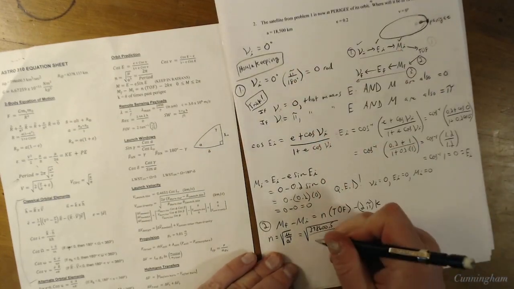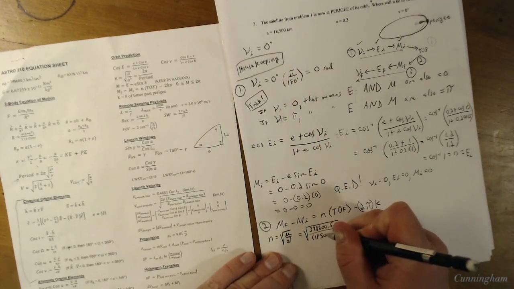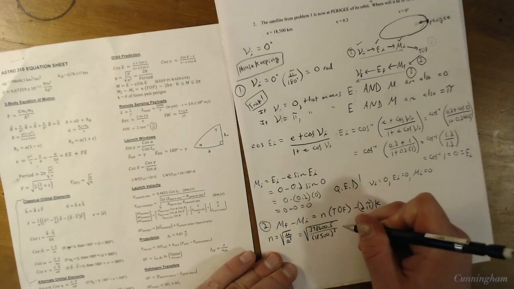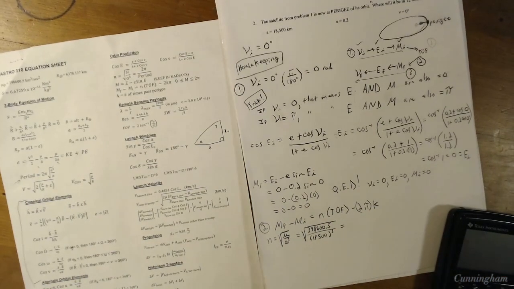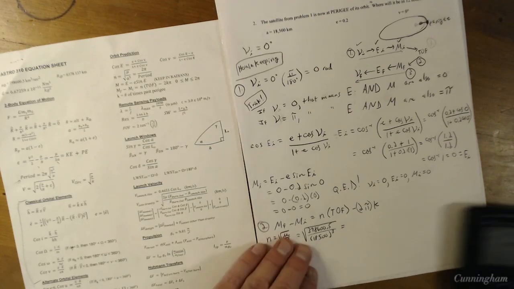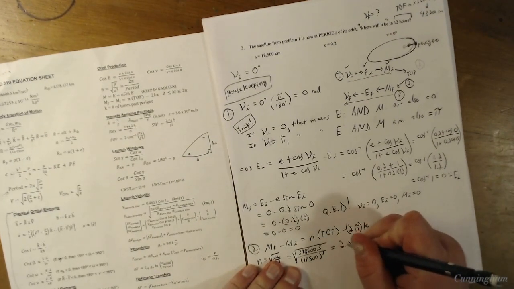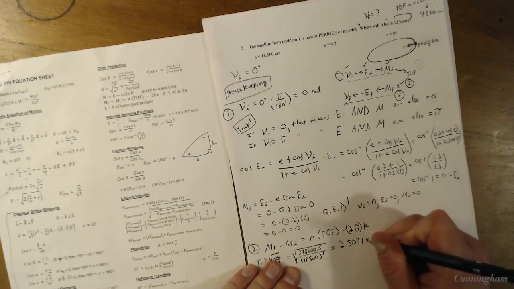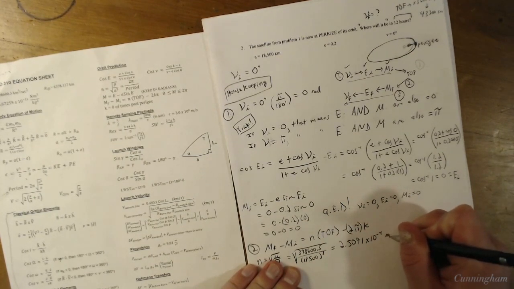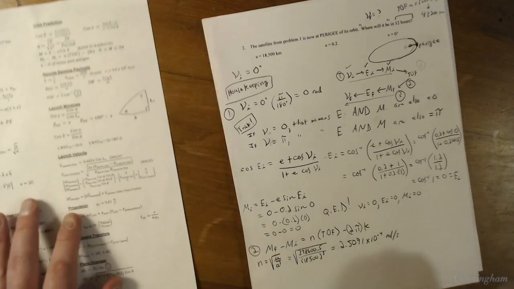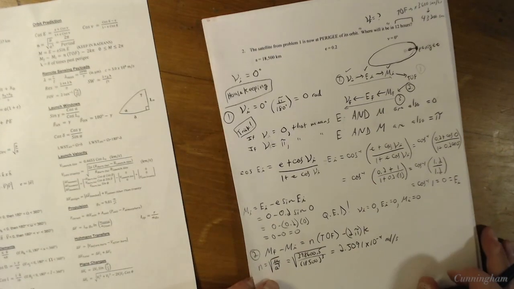Semi-major axis is still 18.5. So that's convenient. So I guess I could take the mean motion from the previous problem and not recalculate, but I'm just going to recalculate. Square root of that bad boy. 2.5091 times 10 to the negative 4th radians per second. Okay, great.